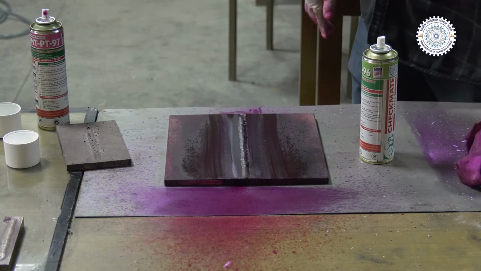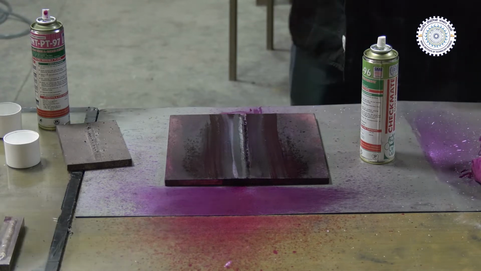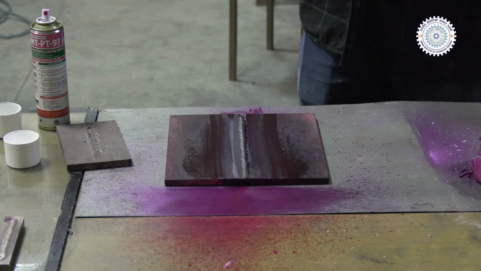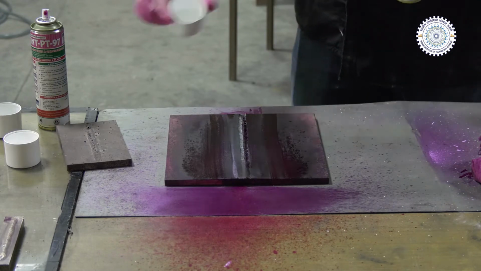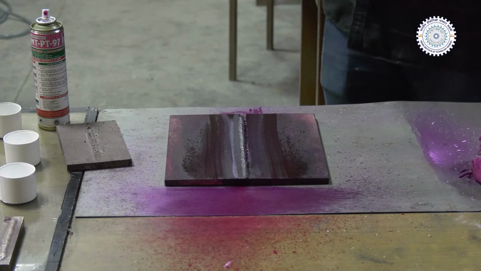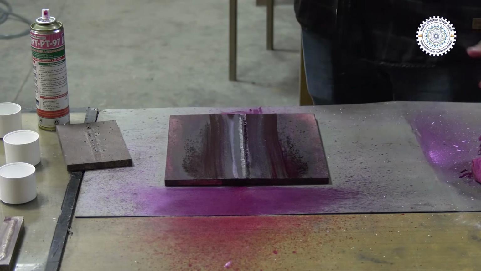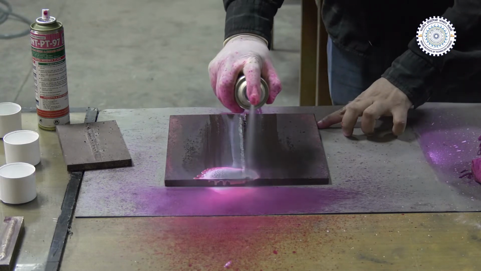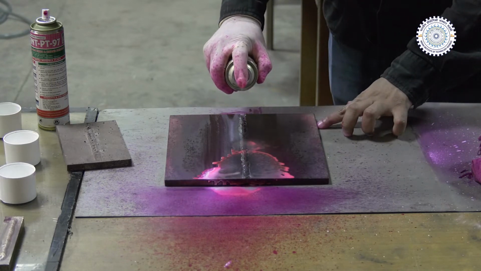Now we will be applying the developer. The application of the developer will suck in all the dye, the thin liquid which has seeped into the fine surface defects and discontinuities. This is the application of the developer.